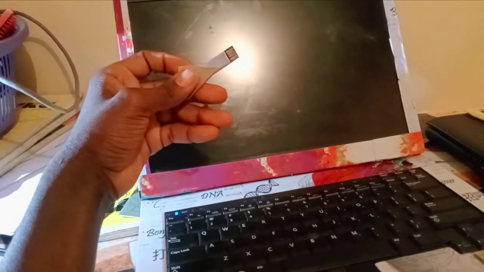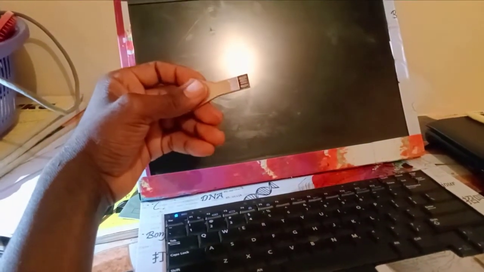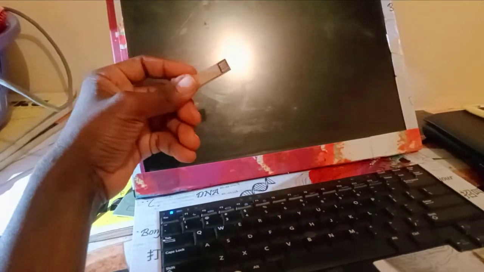Rufus. And now the Windows 10 image is here. We're going to install the operating system on this laptop, so I'll just plug it into the USB port. Okay, it's in guys, it's in.